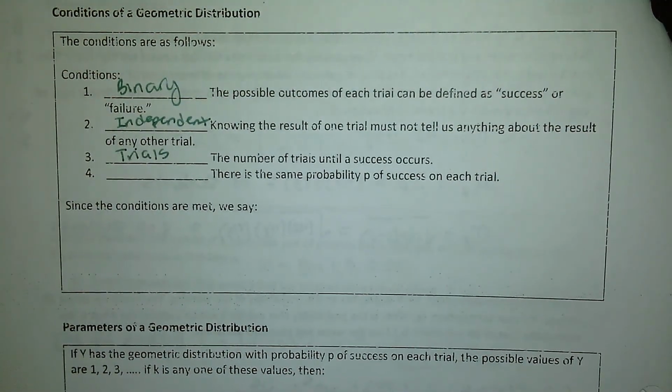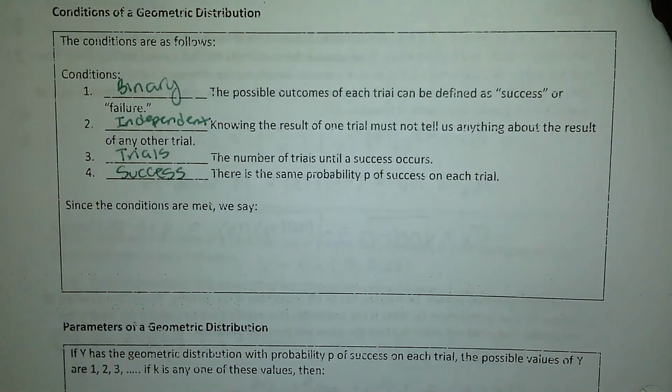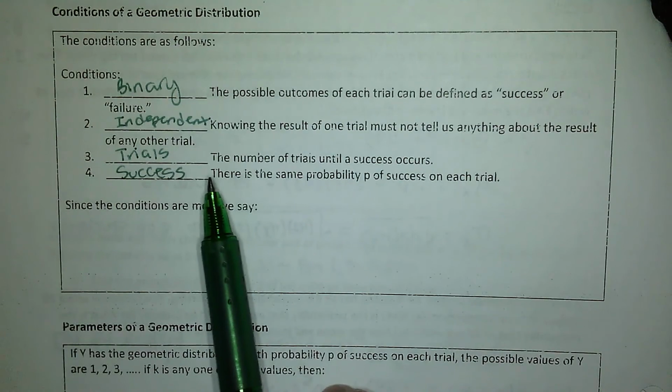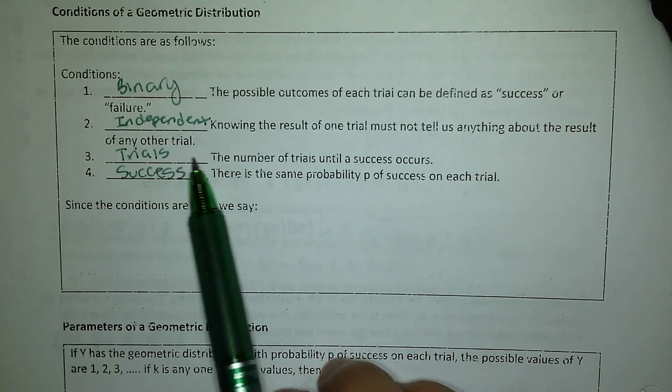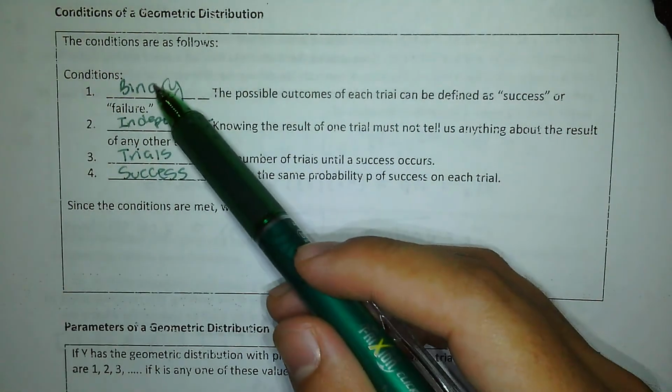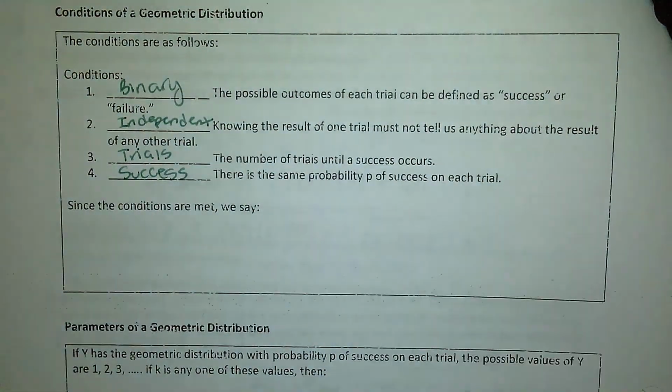So we'll call this one trials. Some people call it the first success condition. So it's either BITS or BIFS. And then lastly, there's the same probability p of success on each trial. That's our success condition. And so in a binomial setting, we know the number, right? It's a fixed number of trials. And here in a geometric setting, we're just doing some chance process until a success occurs. So this is the BITS or BIFS.